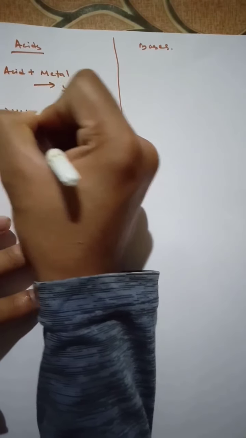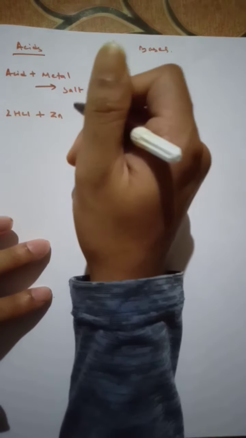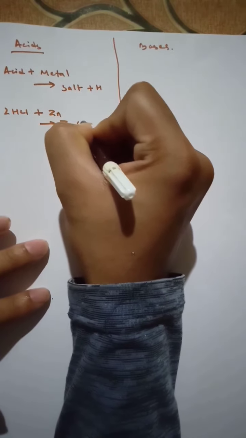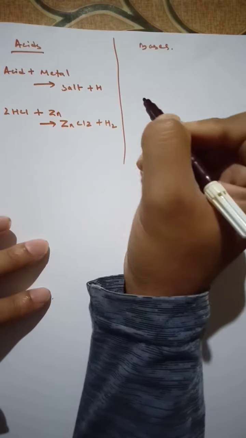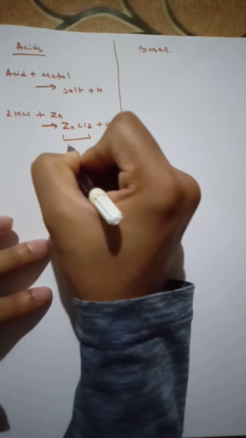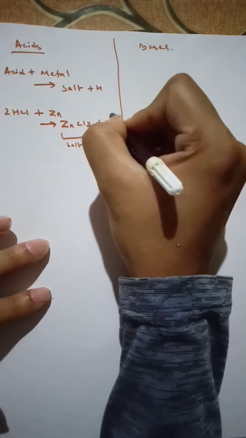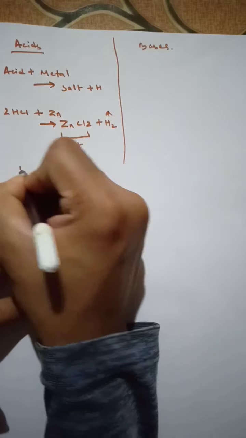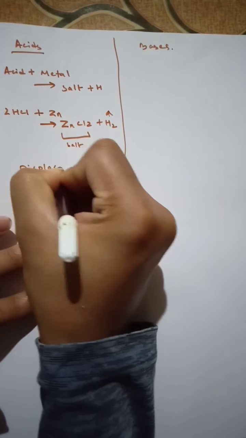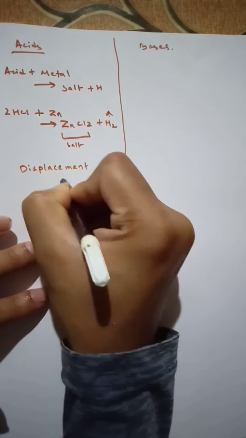How can we check? Let us take acid as hydrogen chloride, HCl, then the metal as zinc, Zn. So we get the product as ZnCl2 plus hydrogen, which means ZnCl2 is salt and hydrogen is released from the reaction. So this can also be known as a displacement reaction.